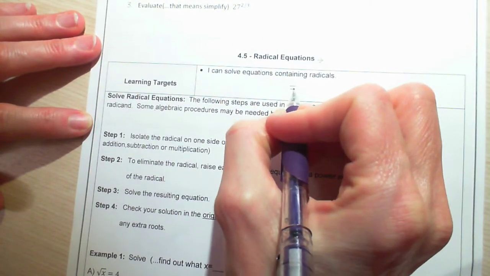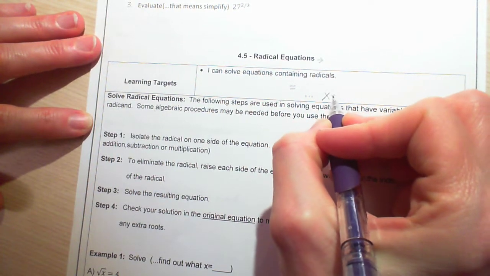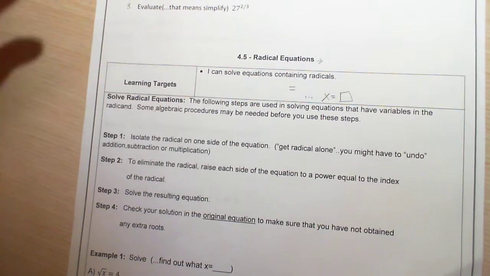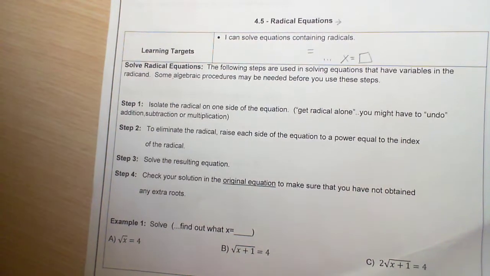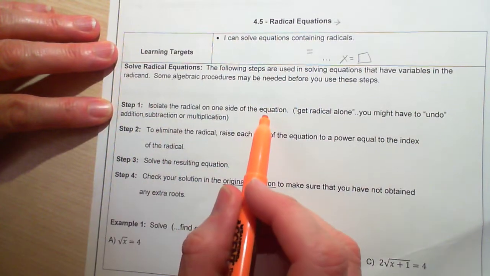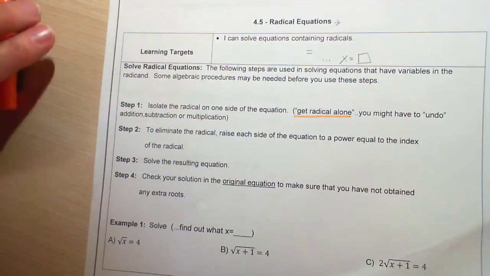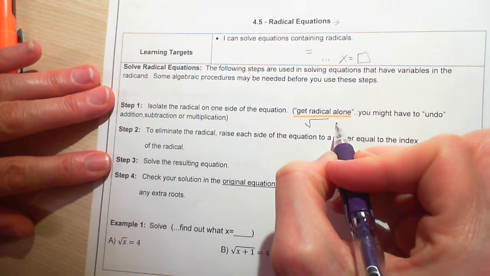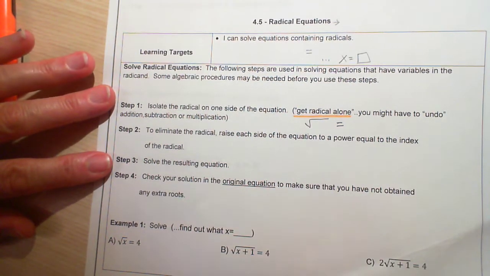So remember, equations have an equal sign in them. And when we solve them, we end up with an answer of x equals a value. So here's our steps for solving. Just some things you might want to highlight, underline, circle. Step 1 is isolate the radical on one side of the equation. So that means get the radical all alone. And when I say alone, I mean by itself on one side of the equal sign. Okay, so that's step 1.